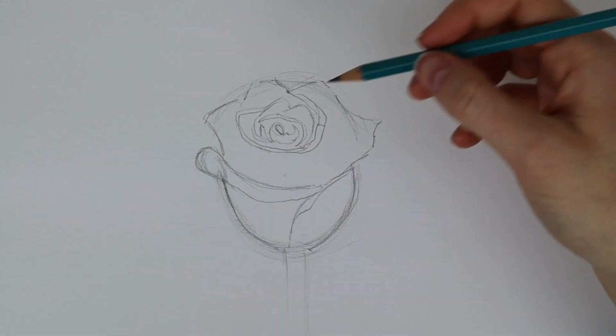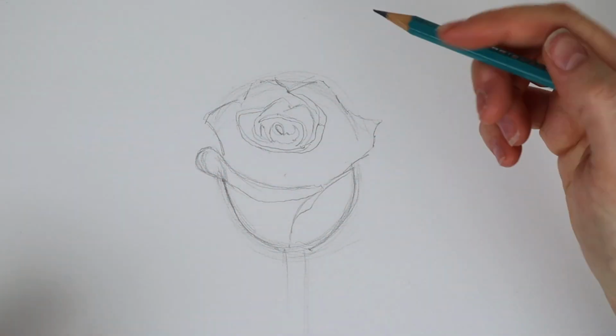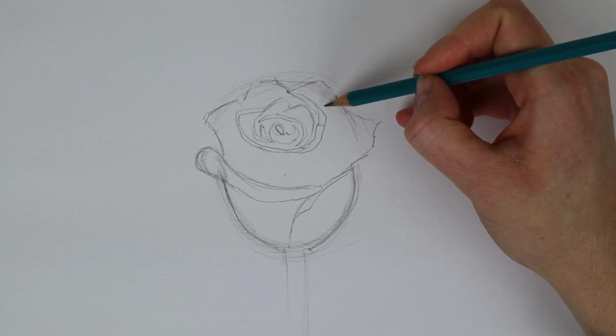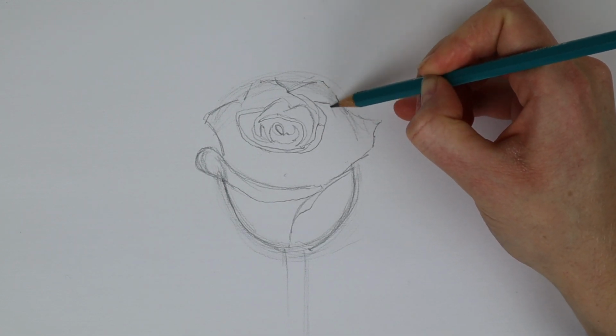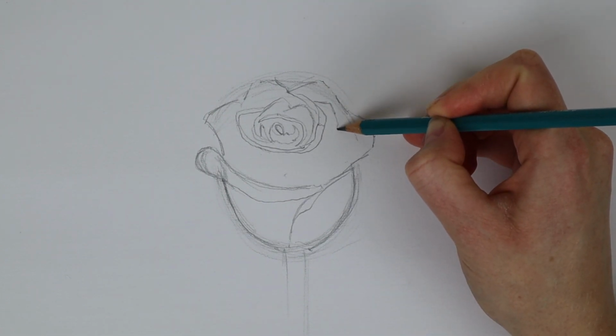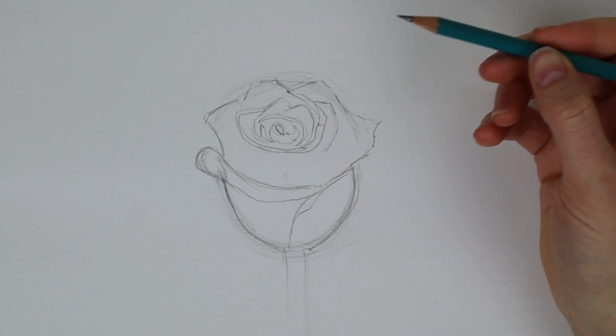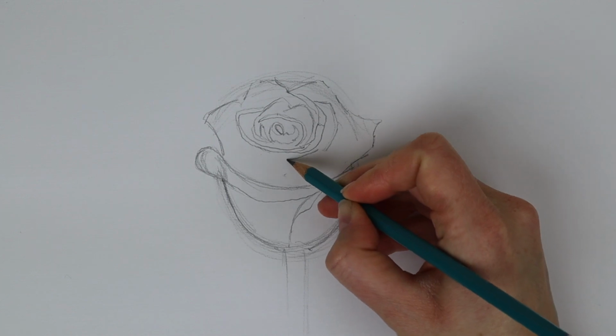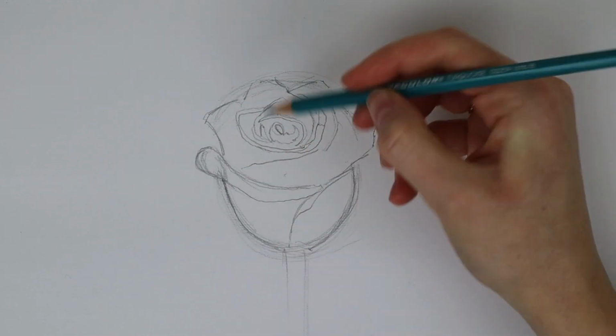The thing with roses is that as long as you're kind of paying attention to those little shapes, you don't have to be super perfect about getting every single petal in there. You can kind of reach a point where you're like, oh, I don't have room for that one. Oh well, I got the other ones in there. Looks realistic. And that's kind of what you have to do sometimes, so that you don't go insane.